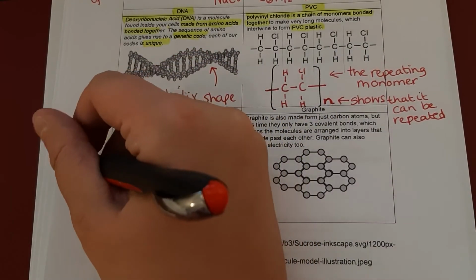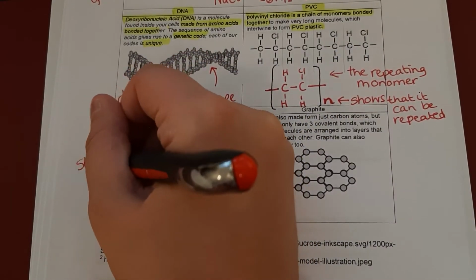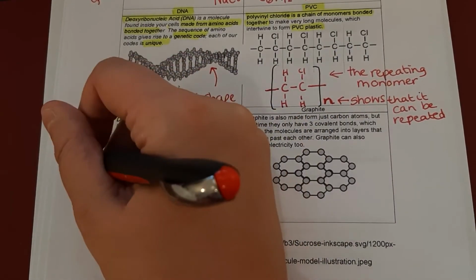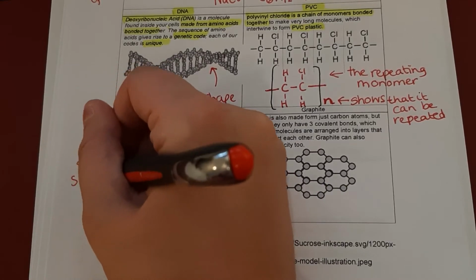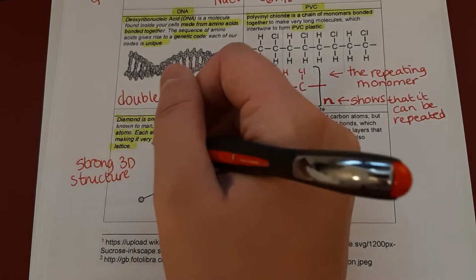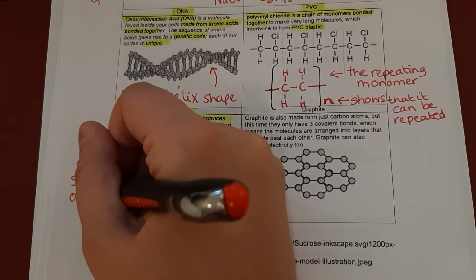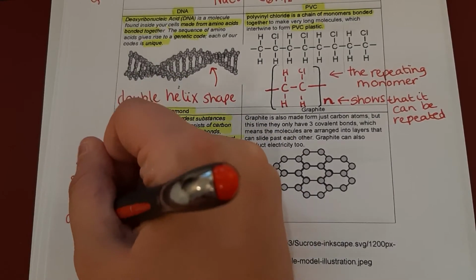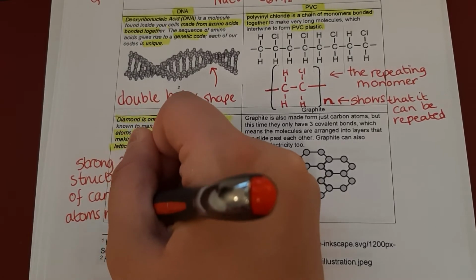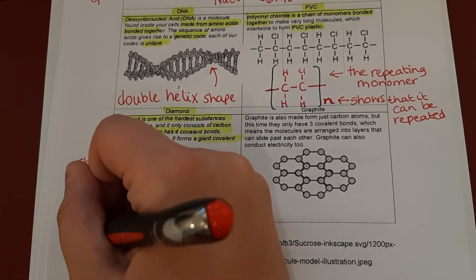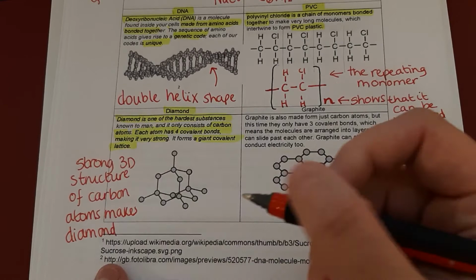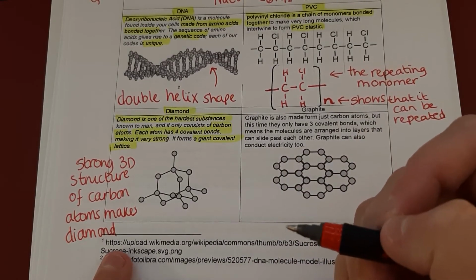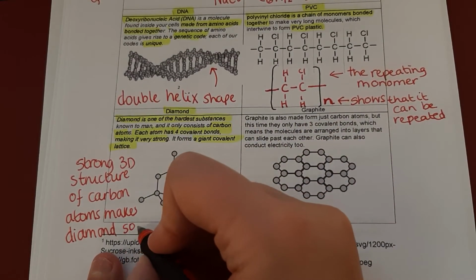So I'm going to write here that it's a strong 3D structure of carbon atoms. So the strong 3D structure of carbon atoms makes diamond so hard.